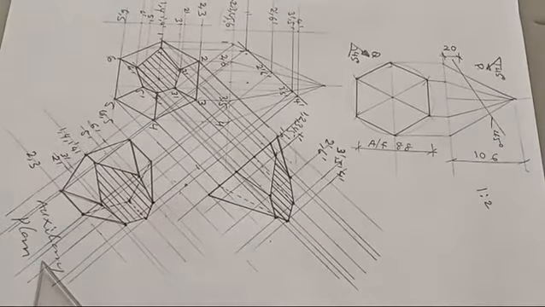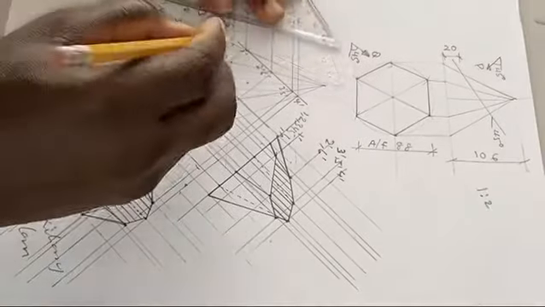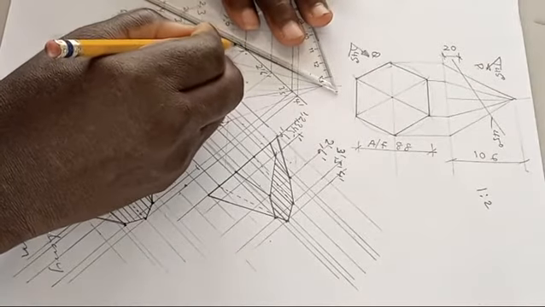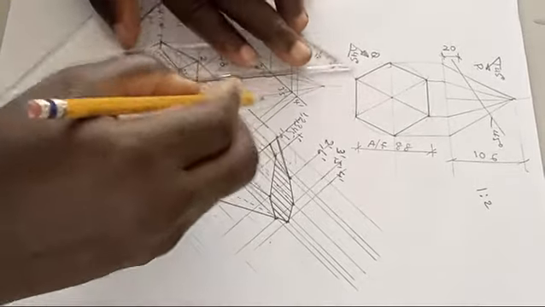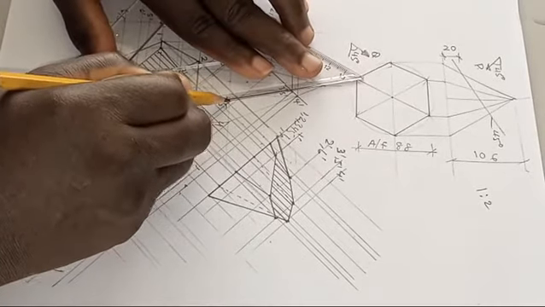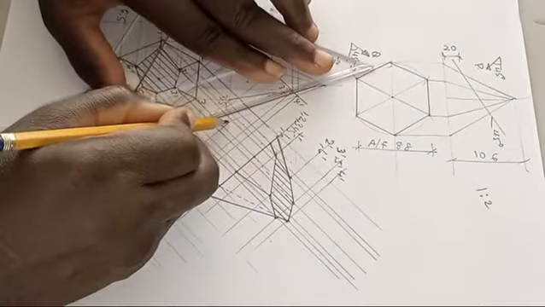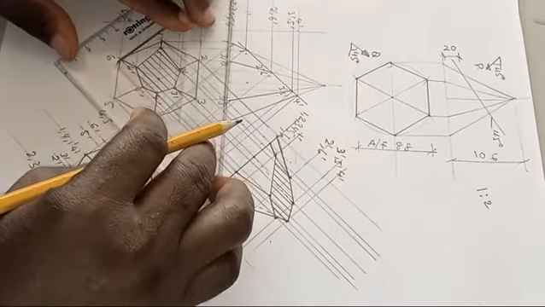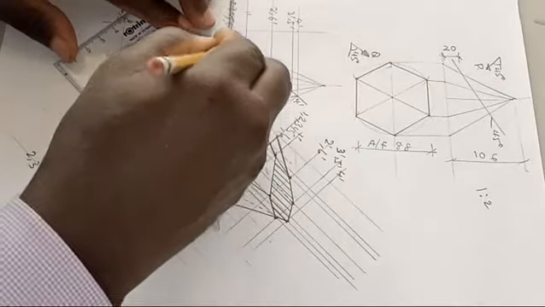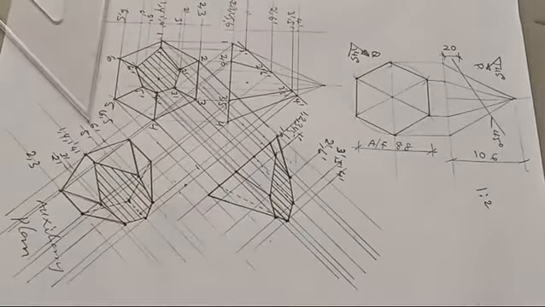Then the elevation too, you have to make this one thick line, all the edges will have thick lines. On this one will have thick line like that. So that is the solution to the question.